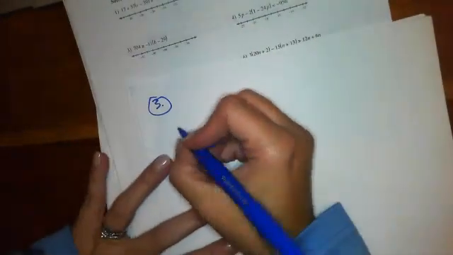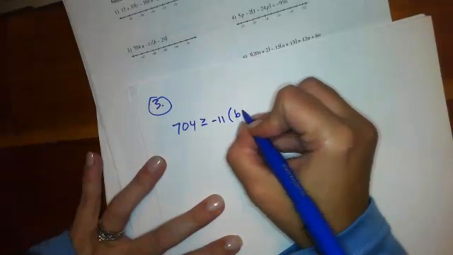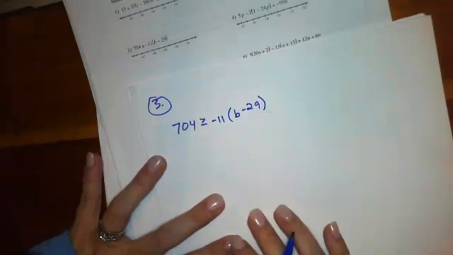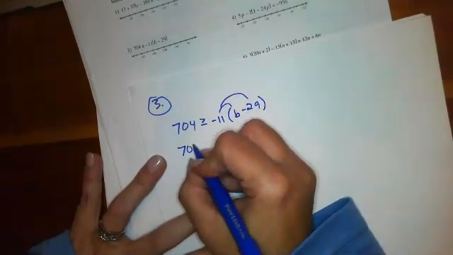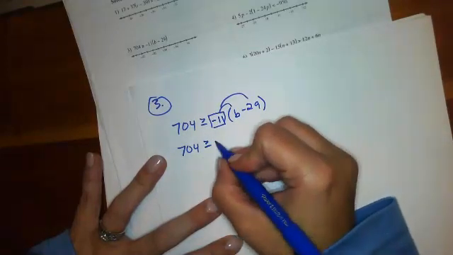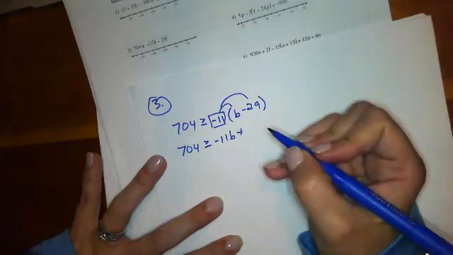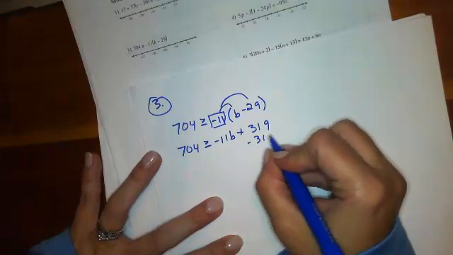Okay, and I want to start with problem number 3. We have 704 is greater than or equal to negative 11 times b minus 29. There's a couple different ways you could do this. You could divide by negative 11, or you could just distribute. So we're going to distribute that negative 11, the whole thing. We've got negative 11b plus, when you take 11 times 29, you should get 319. We're going to subtract 319 from both sides.